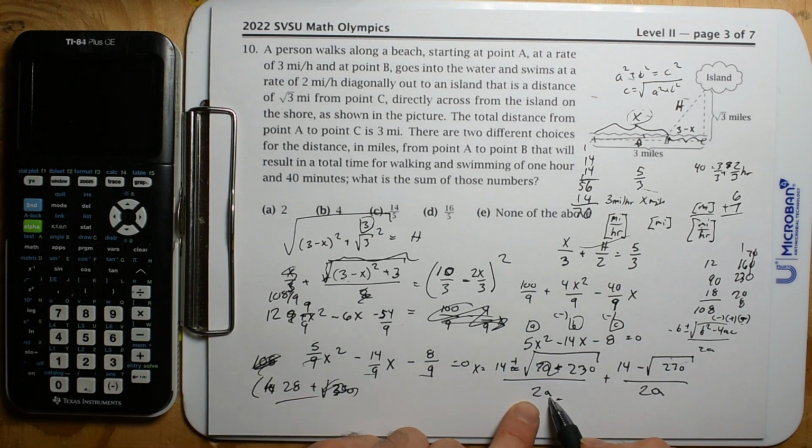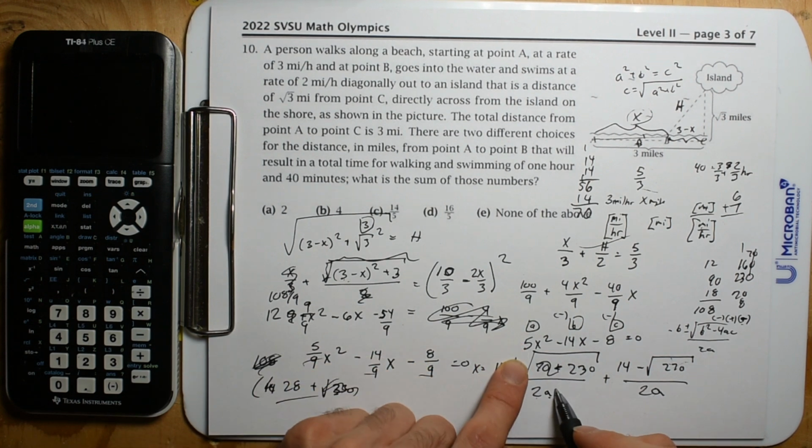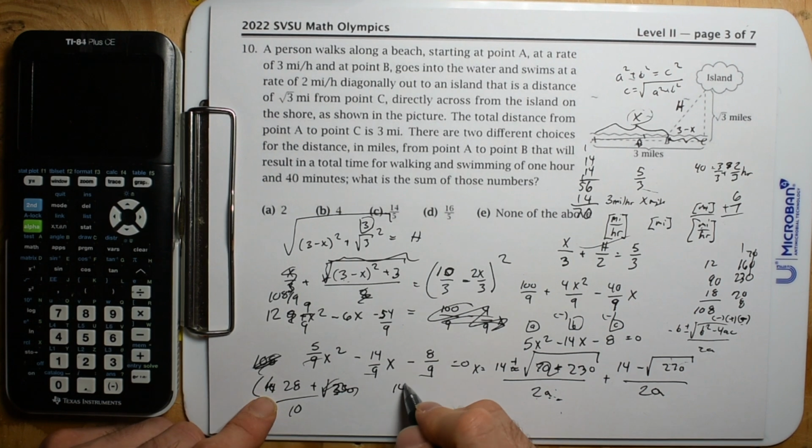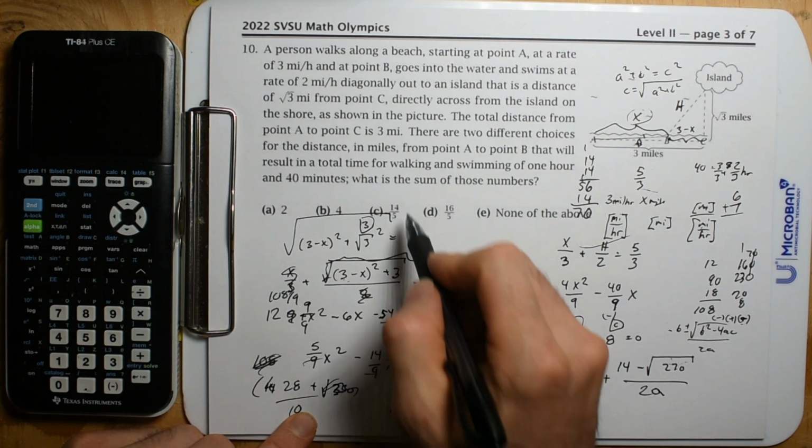And then let's not mess this up. So this is going to be divided by 10. And then I don't know how to do this. So it's going to be 14 divided by 5. Sweet, the answer is C.